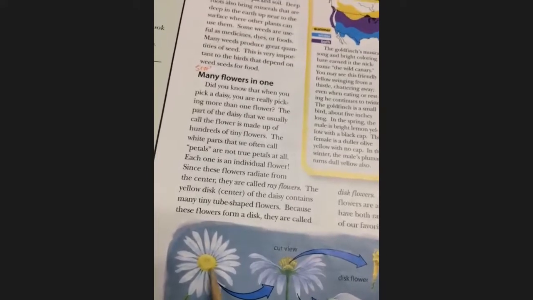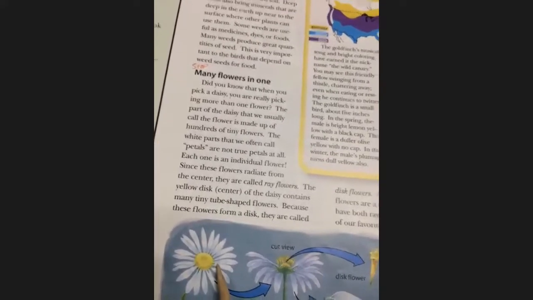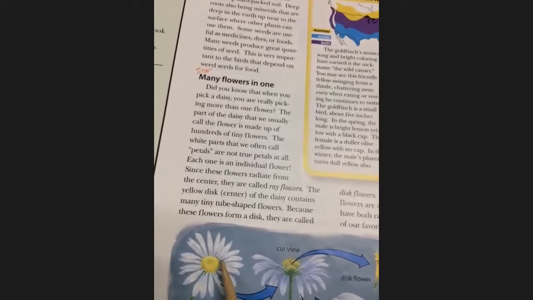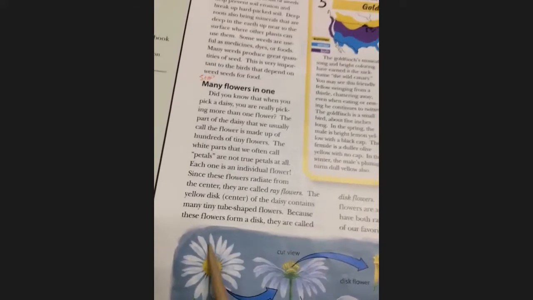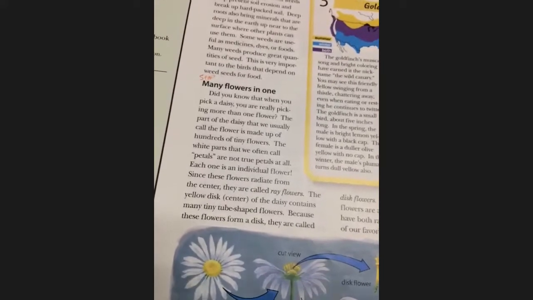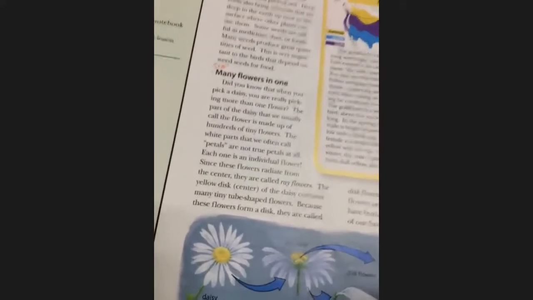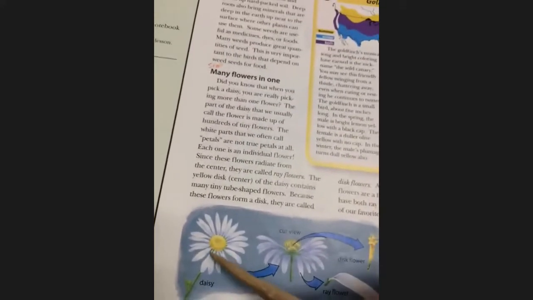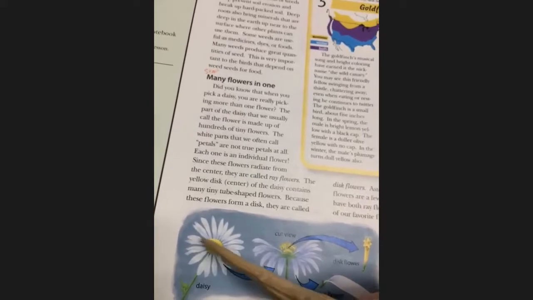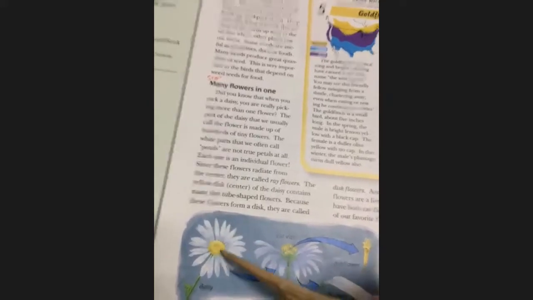That's right, disc flowers. And then these flowers coming off the disc are called what? That's right. Did you say ray flowers? Yes, the ray flowers. Think of the rays of a sun. Think of a round disc.